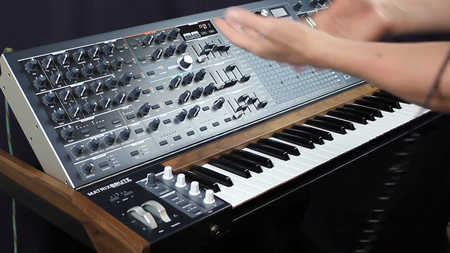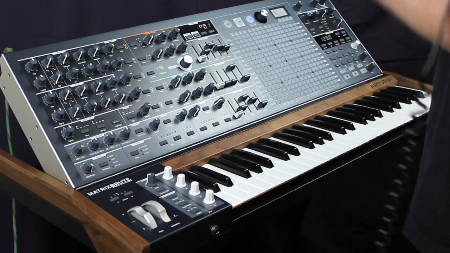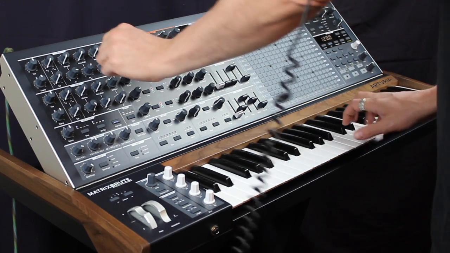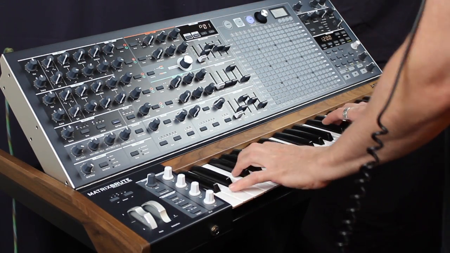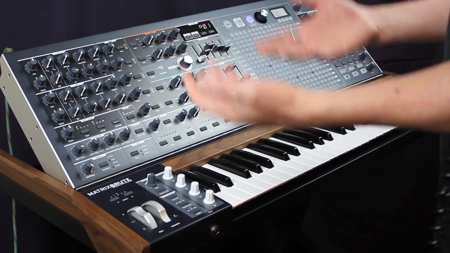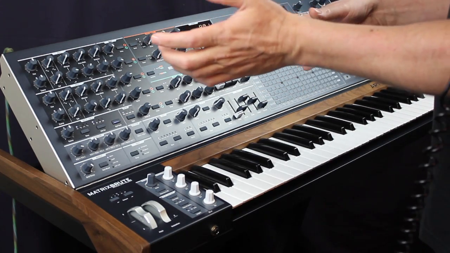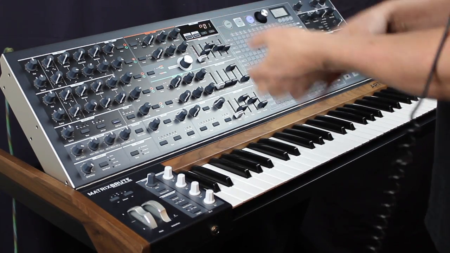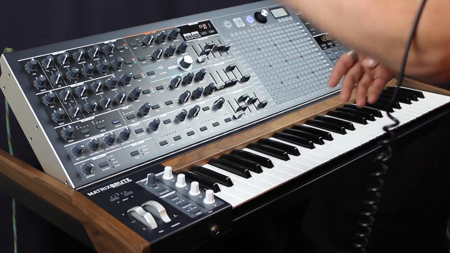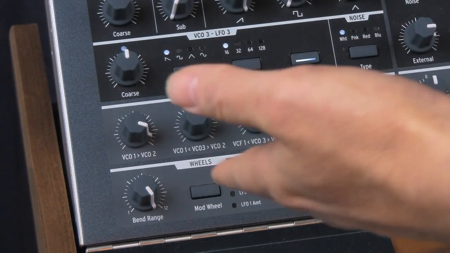But right now I can hear you saying, wow, those are some pretty bizarre sounds. And yes, they are. And they're a lot of fun. And keep in mind, again, we're still not done. Whatever you can do to VCO1, you can modulate VCO2 with using this function.